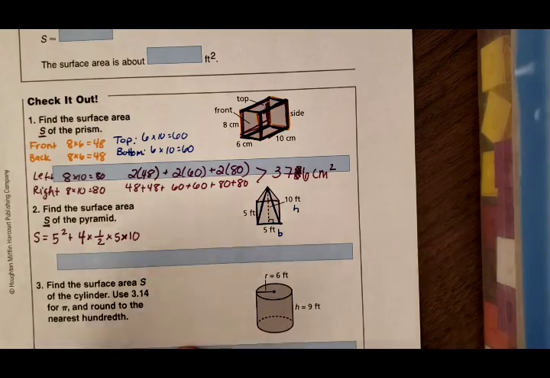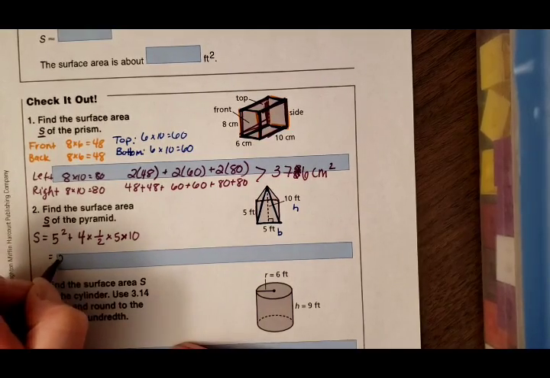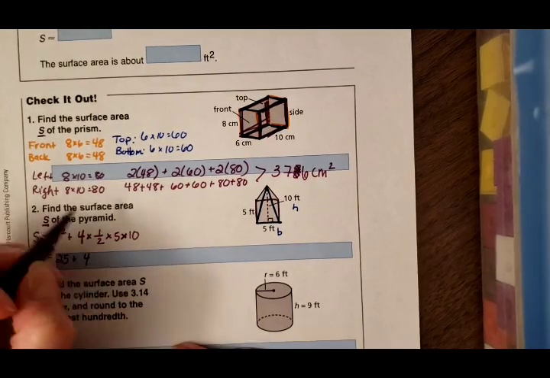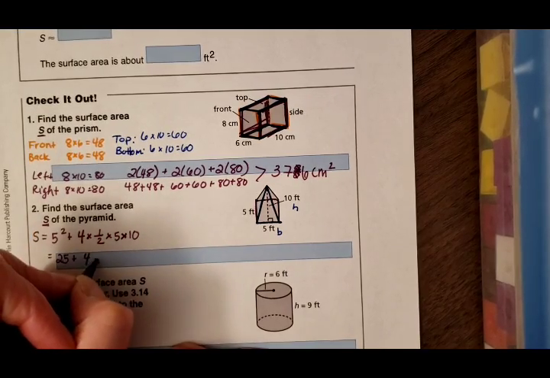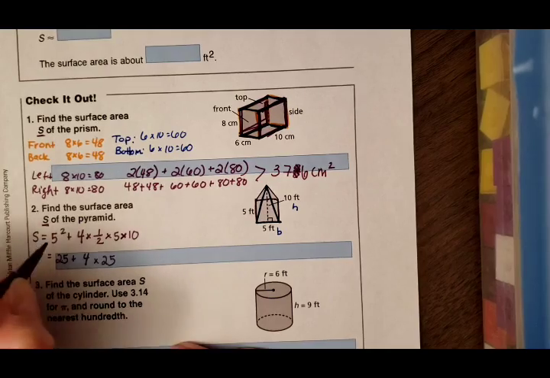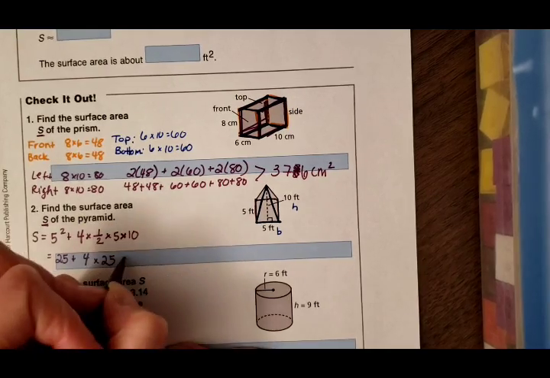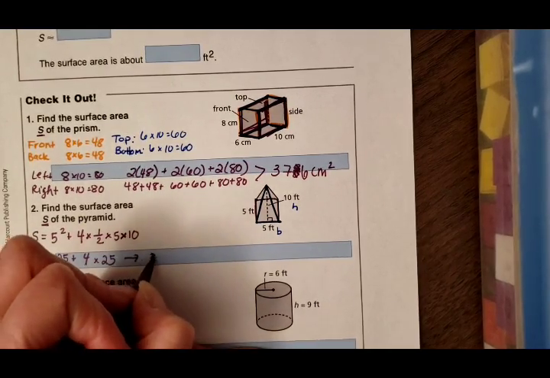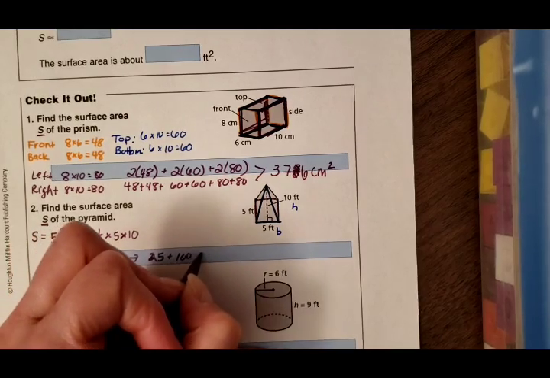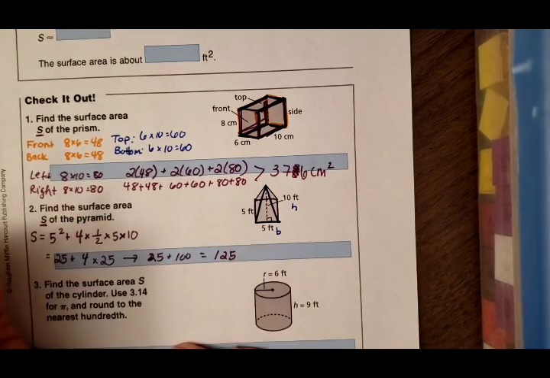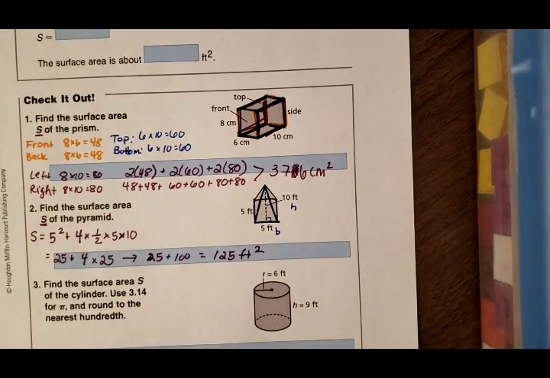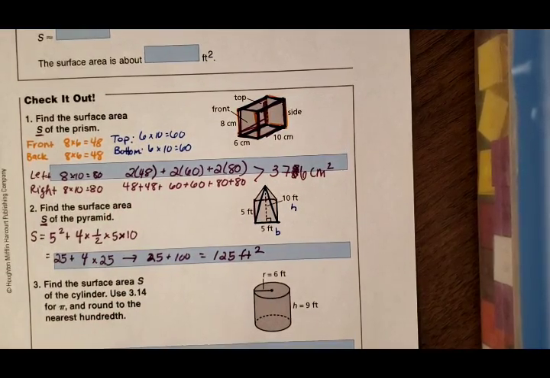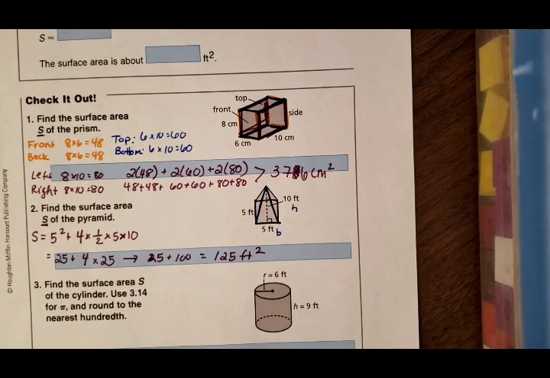All right, now just to make our math a little bit easier, 5 squared is 25. Then let's just multiply 1/2 times 5 times 10. Okay, that's 25. So we have 25 plus 4 times 25. So I'm going to go this way: 25 plus 100 equals 125. What kind of units? Feet squared. So that is another example of how we find the surface area of a pyramid. All right, happy practicing.